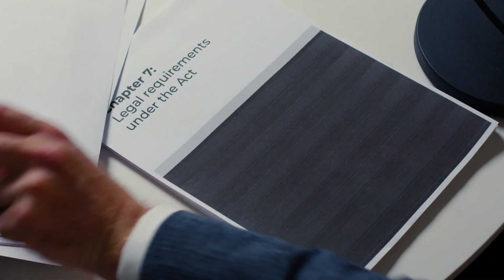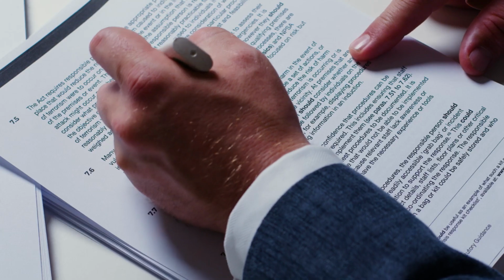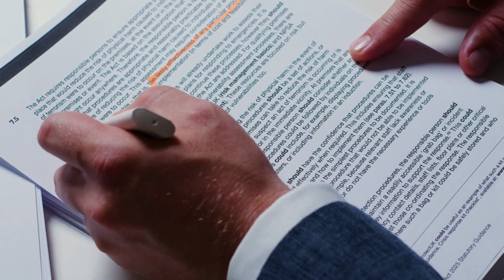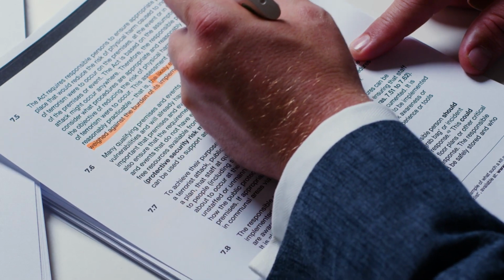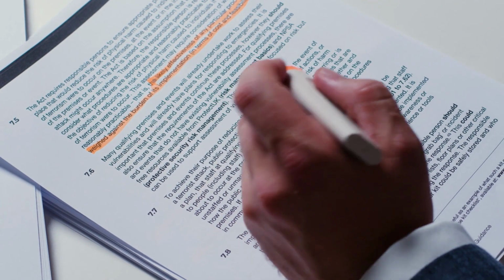The Act requires the responsible person to put in place public protection procedures so far as is reasonably practical. Reasonably practical is a term derived from health and safety legislation. What it requires is organisations or responsible persons for those organisations to assess, looking at the nature of their site, the resources available to them, and the cost, time and effort of putting in place public protection procedures. As shown in the statutory guidance, the likely effectiveness of any particular procedure weighed against the burden of its implementation in terms of cost and feasibility.